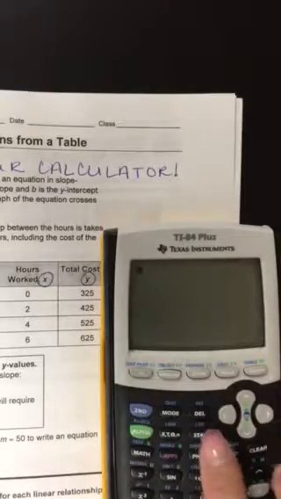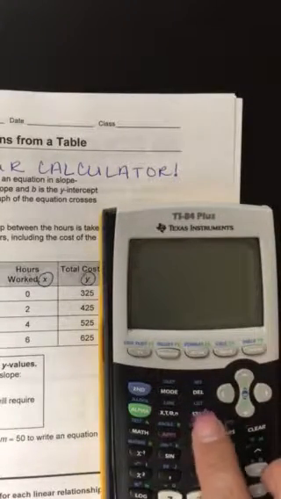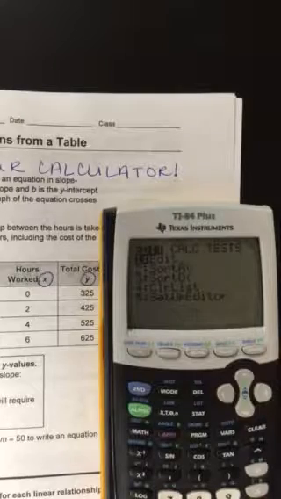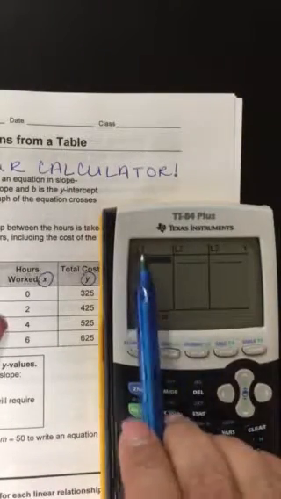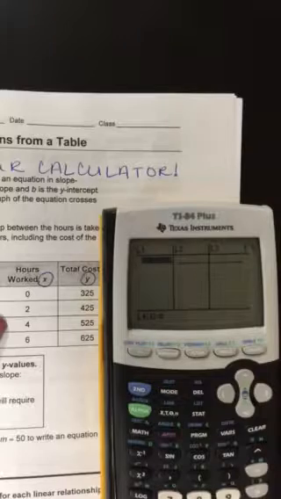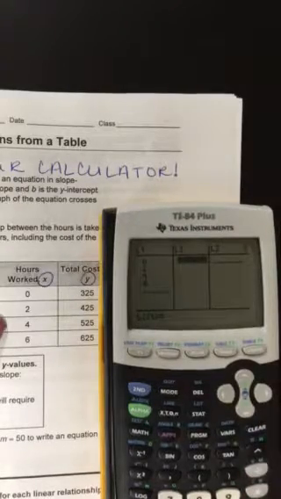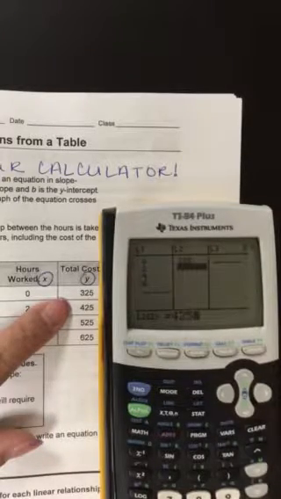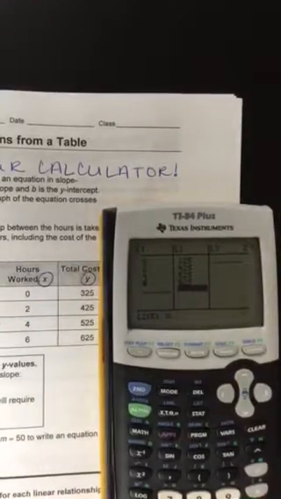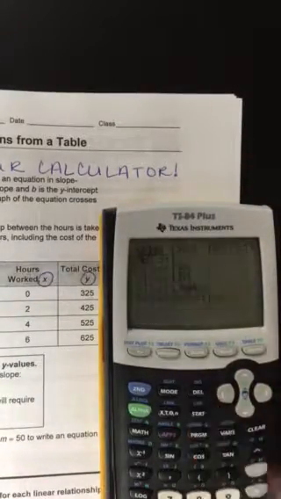The first thing I have to do is hit this stat button. It's right here below delete. It says stat, and it highlights edit, so I'm going to hit enter. And then I'm going to enter all of my x's into L1. Remember, it has to say L1 and L2 or this will not work. So if your calculator is not correct, you need to let somebody know. 0, 2, 4, and 6. Then I'm going to move over with my arrow key, and I'm going to enter my y's, which are 325, 425, 525, and 625.